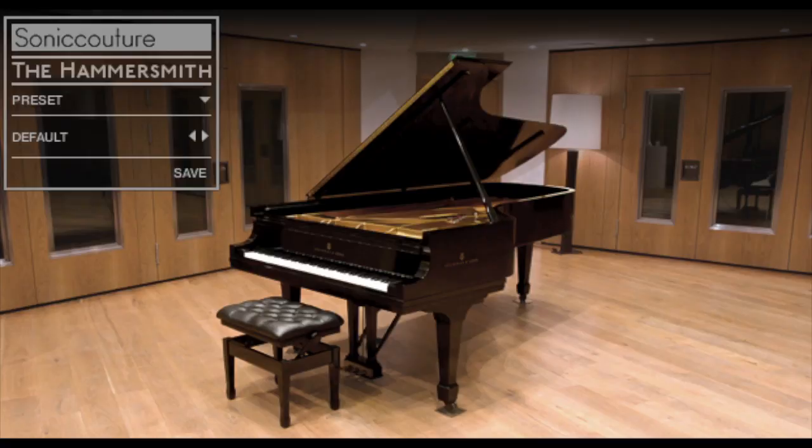When it comes to a piano, I like to have one beautiful piano. I don't like to have so many options. For example, Komplete by Native Instruments, they've got the Maverick and the Giant and the Gentleman and the Creepy Uncle. No, but if there was a piano called the Creepy Uncle, I would buy it. But I don't know, there's too much choice. It gets kind of overwhelming for me. I like to have one incredible piano, and for me, my go-to piano is the Hammersmith by Sonic Couture.